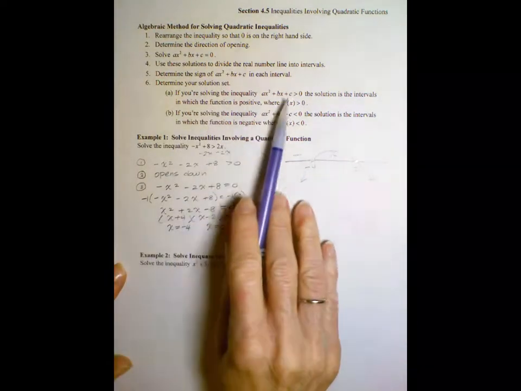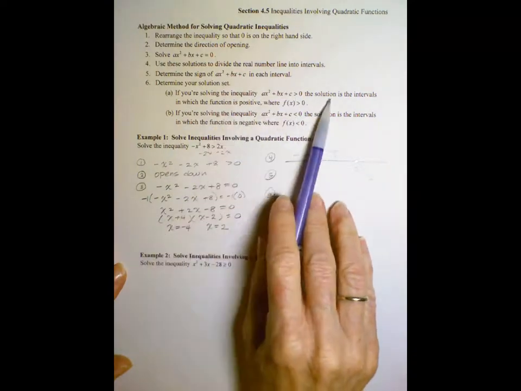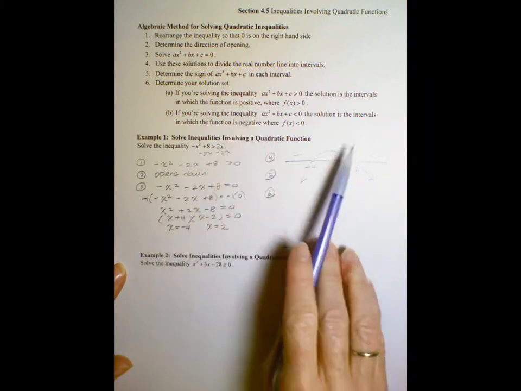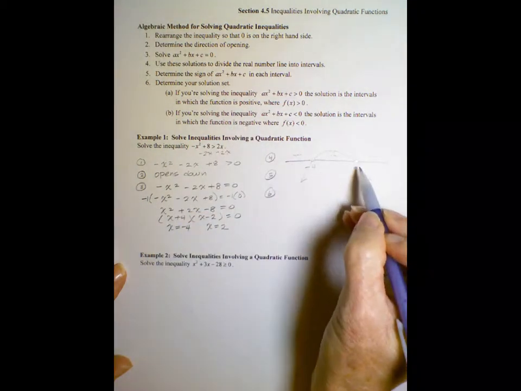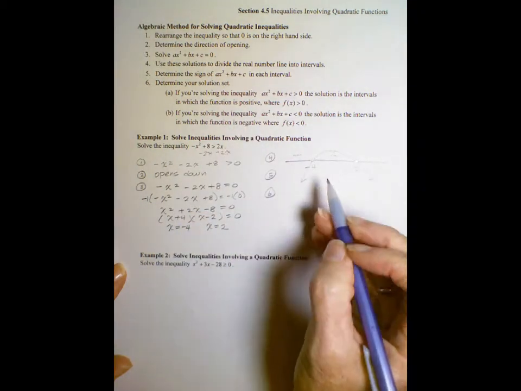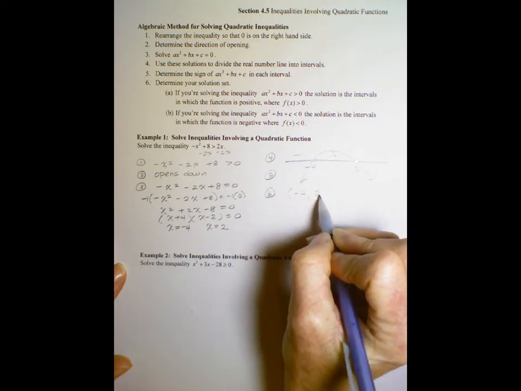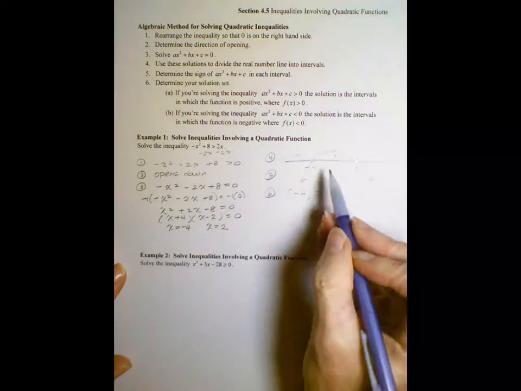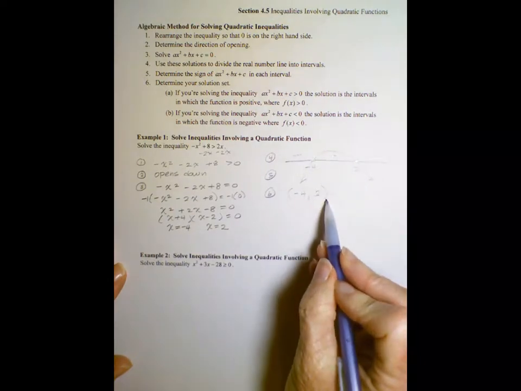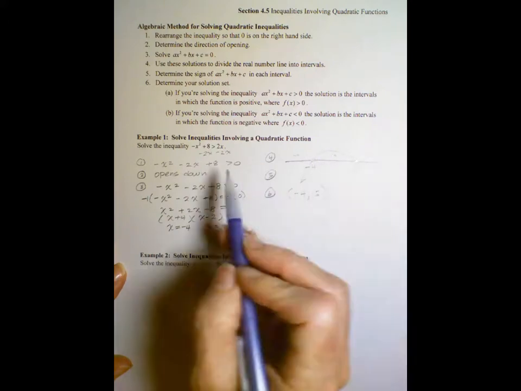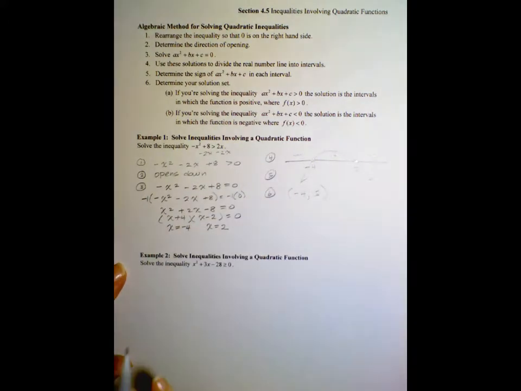And then step 6 says, determine your solution set. So we're solving a greater than. The solution is the intervals for which the function is positive, greater than 0. And I don't want or equal to, so I can't use the -4. It has to be open there. So there is my interval from -4 to 2, not including those 2 points. My y values are all positive, greater than 0.